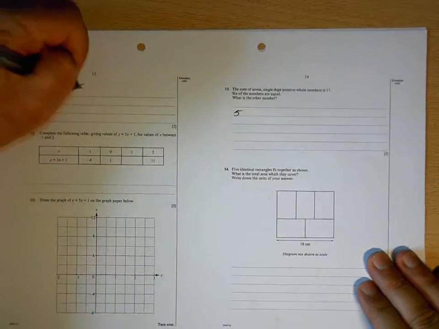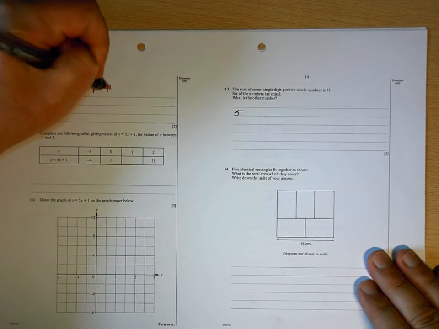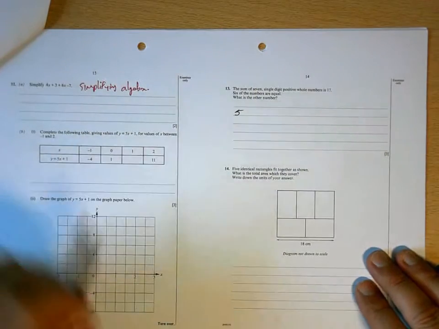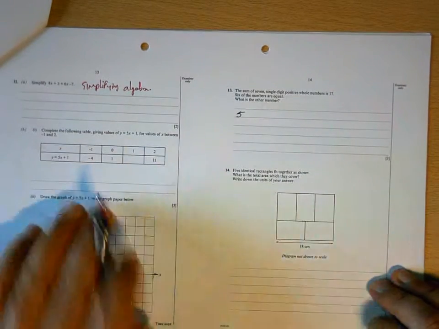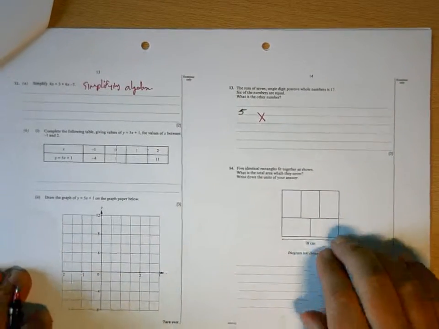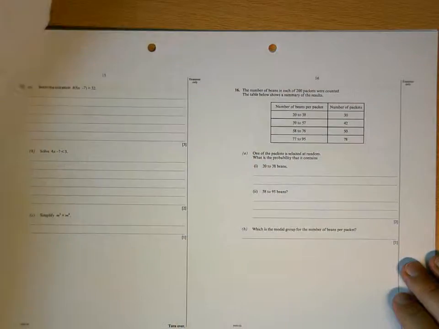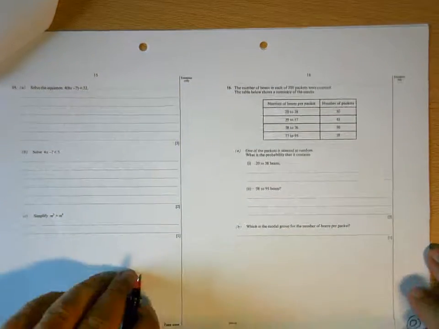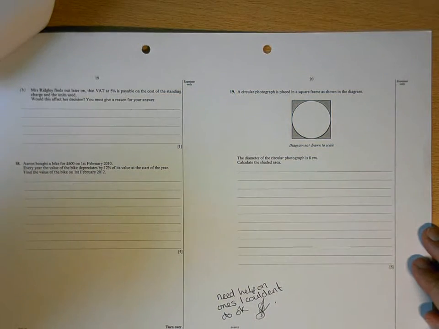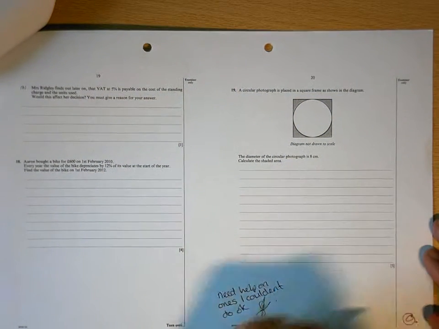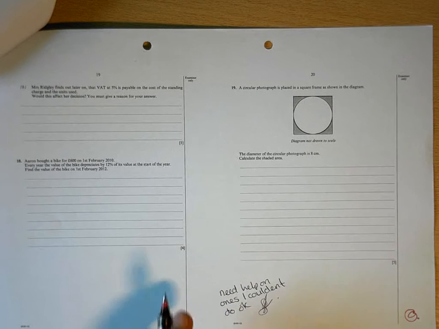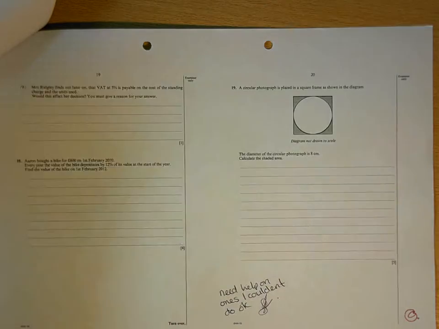This is simplifying algebra. Worth practicing. You should be able to do that. You should be able to do that. Watch what I've done on the video. That's not right. Watch what I've done on the video. And it looks like you've run out of steam at this point, because there are some questions here that you should be able to do. Okay? Watch what I've done on the video. Have a practice. Try them again yourself.